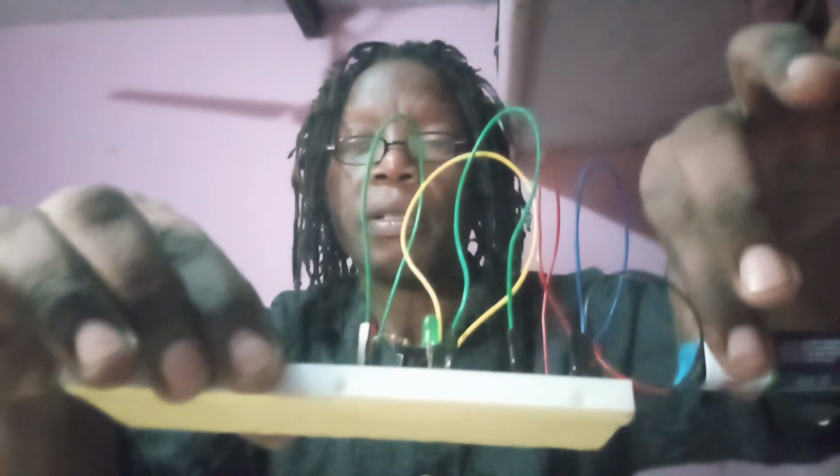Then we have resistors, 220 ohms resistors. Actually, I've constructed this. We have the breadboard, which we are using to connect the circuit because we are not going to do soldering, so we use the breadboard for the project.